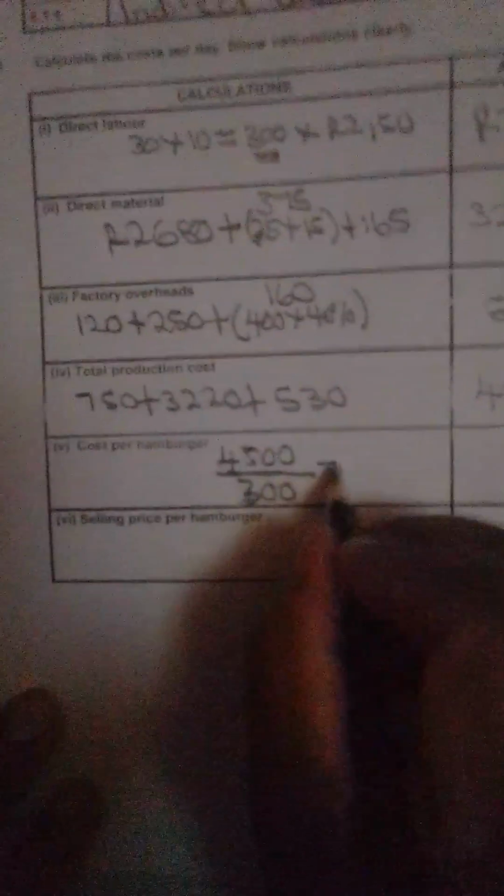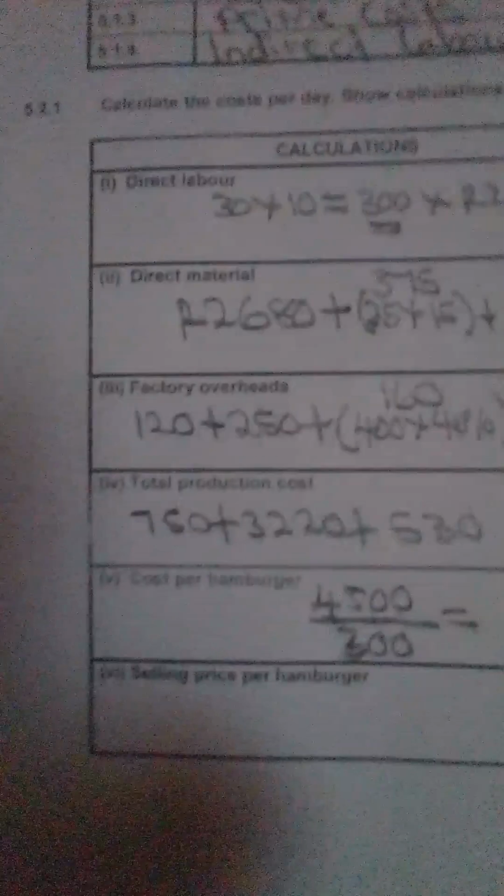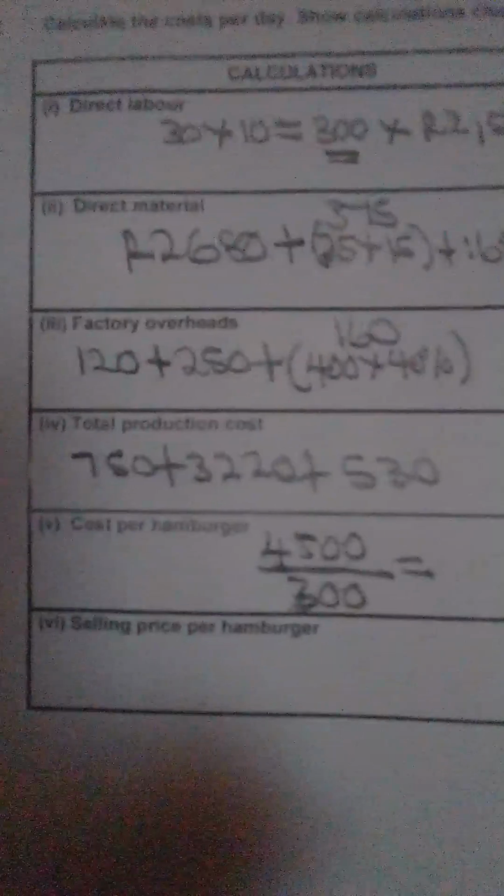So we're going to say 4,500 divided by 300 hamburgers. It will give us a cost of 15 rand per hamburger.